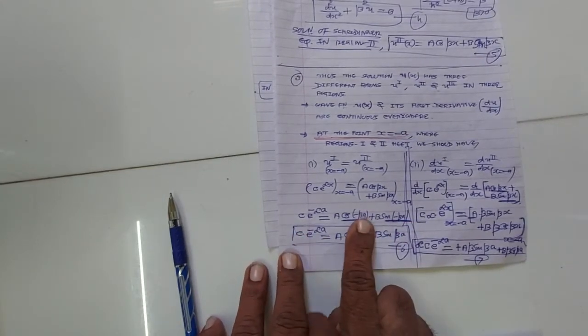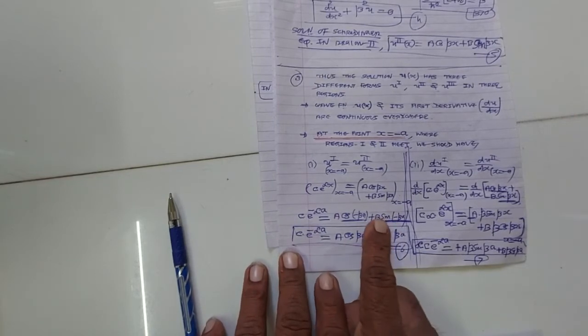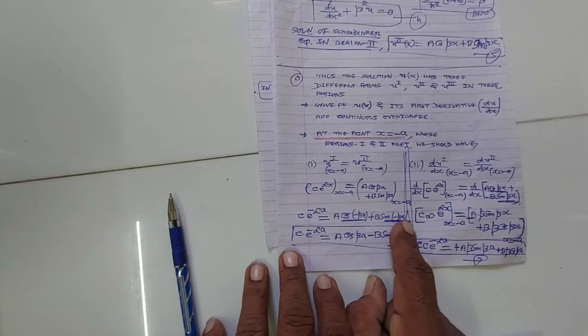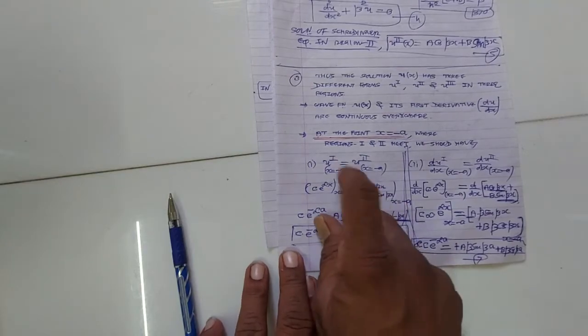Now cos of minus theta is cos theta, so cos of minus beta will be cos beta, plus b sin of minus beta. Sin of minus theta is minus sin theta, so sin of minus beta will be minus sin beta, so minus b sin beta. Okay, so this is the first continuity condition from u1 is equal to u2.